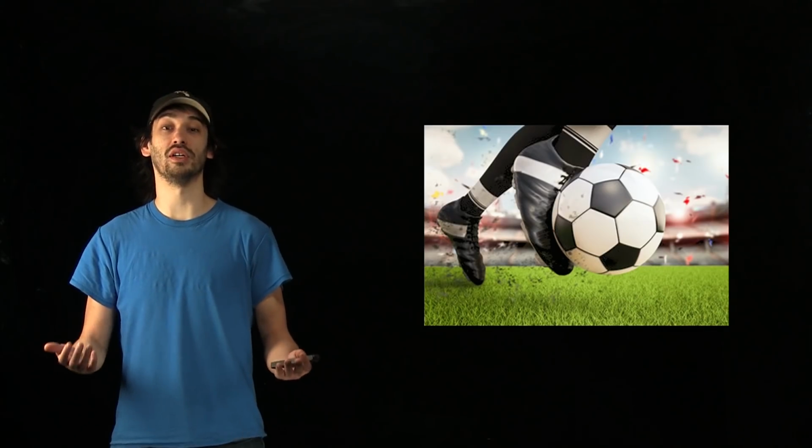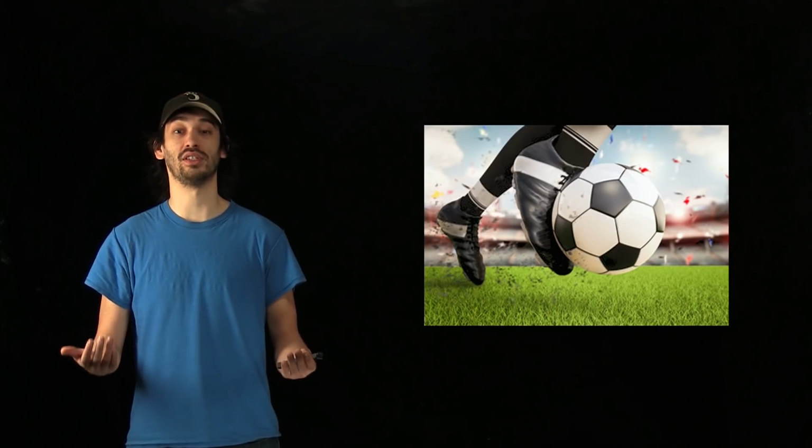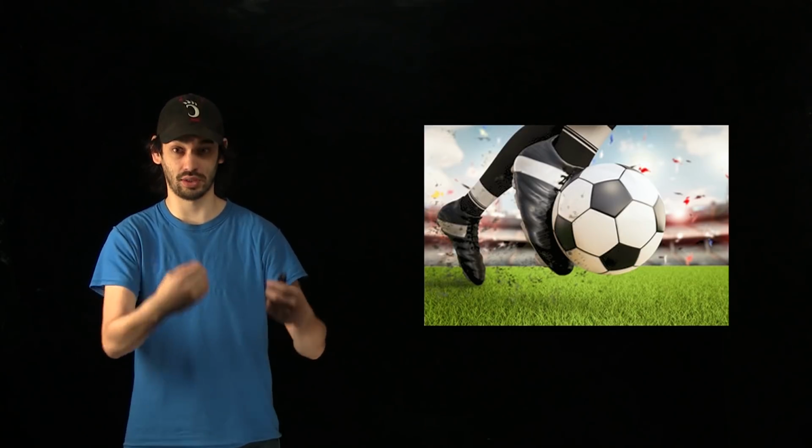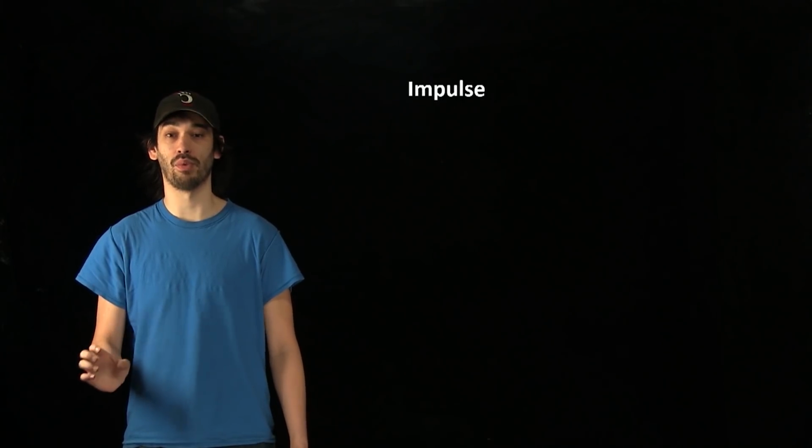Surely just about everybody has played a game of soccer before, or at least has seen a game of soccer being played. When the ball is stationary, a player kicks the ball, and then it begins to move. And so what we can say is that the foot is going to be imparting some force on the ball, which is actually causing it to start moving. One way we can describe how the ball starts to move is by considering a concept called impulse.